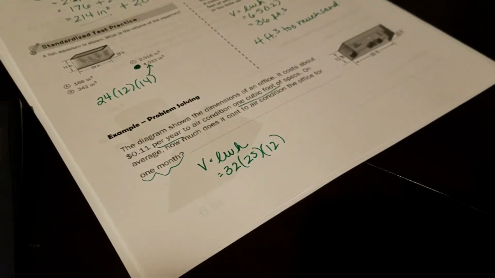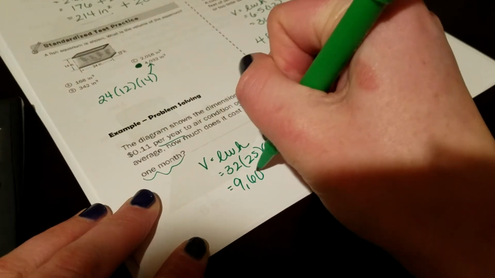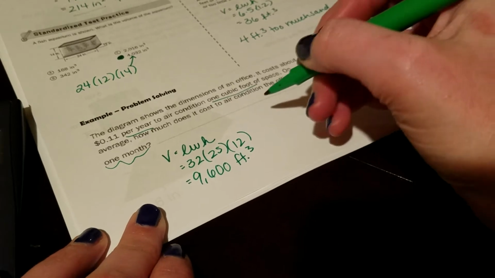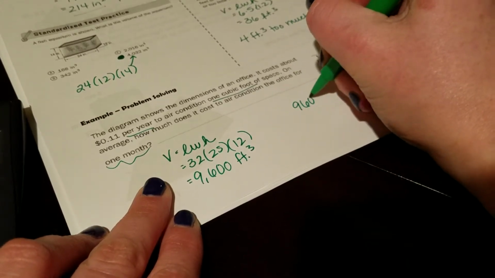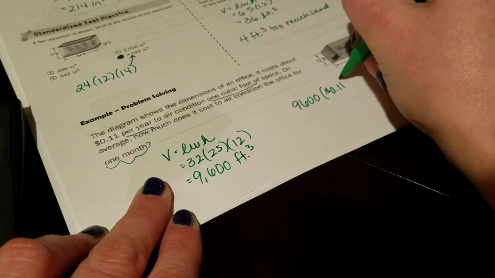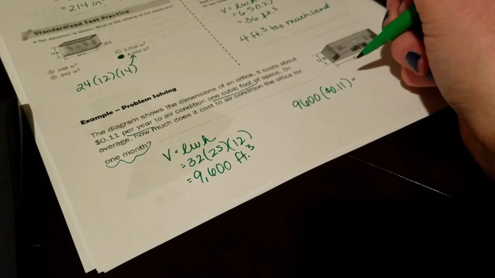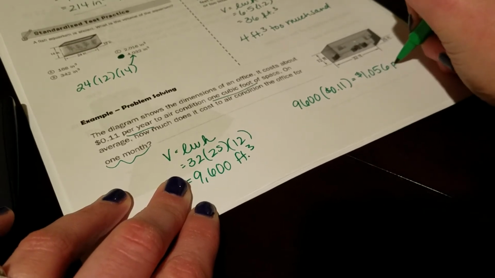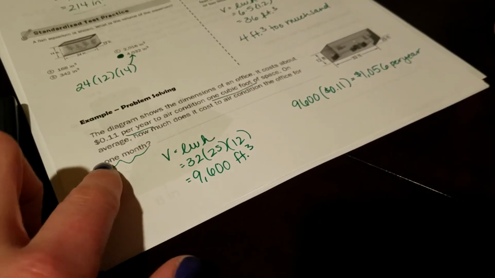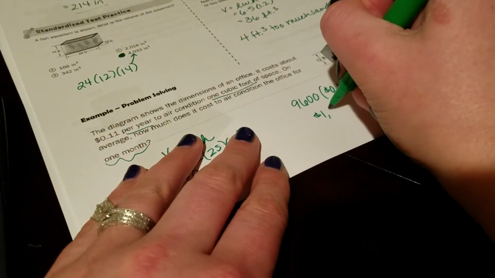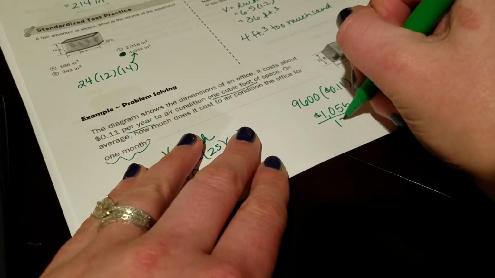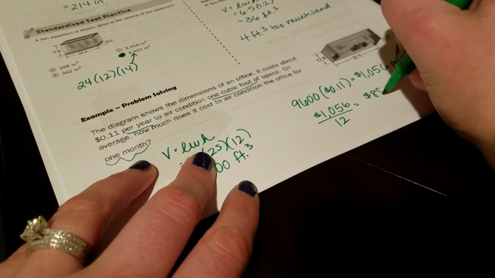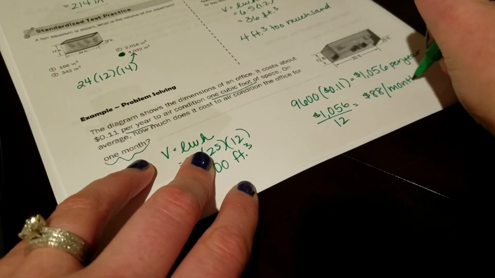Which gives you 9,600 cubic feet total. It costs 11 cents per year to air condition 1 cubic foot, so we're going to do 9,600 times 11 cents. That's going to give us $1,056 per year, but the question asks us for 1 month, so we have to take our yearly amount and divide by 12 to find out that it is $88 per month then.